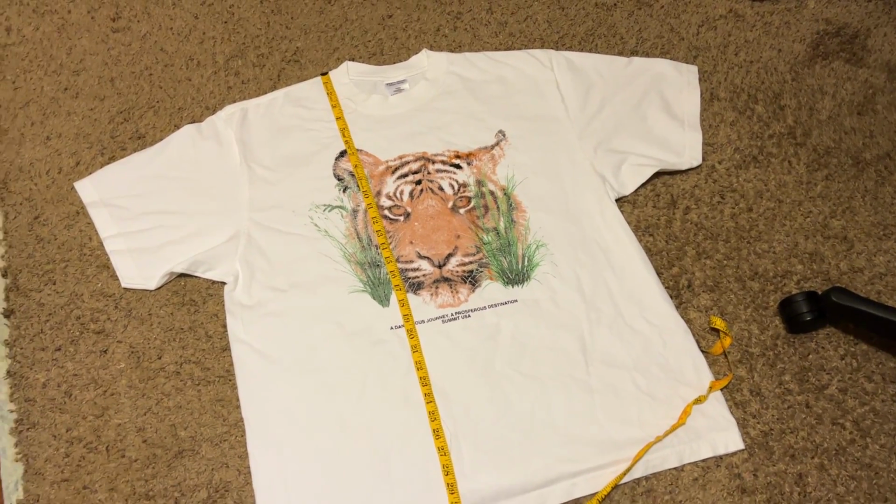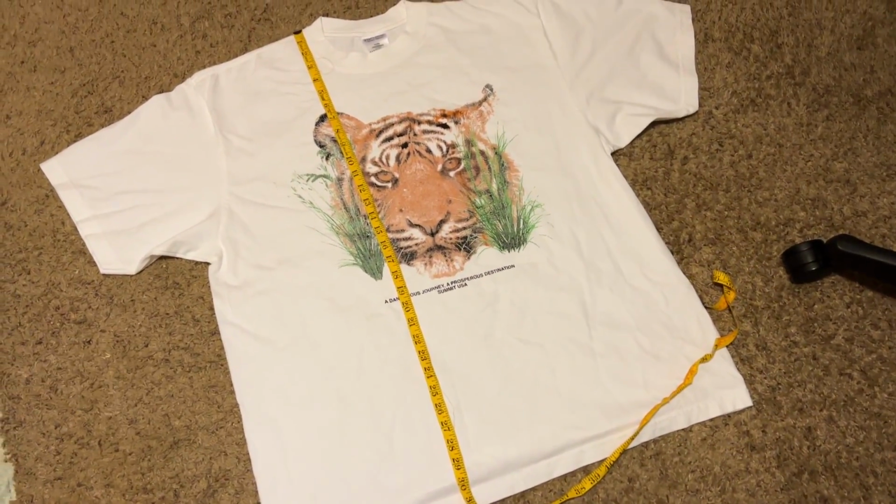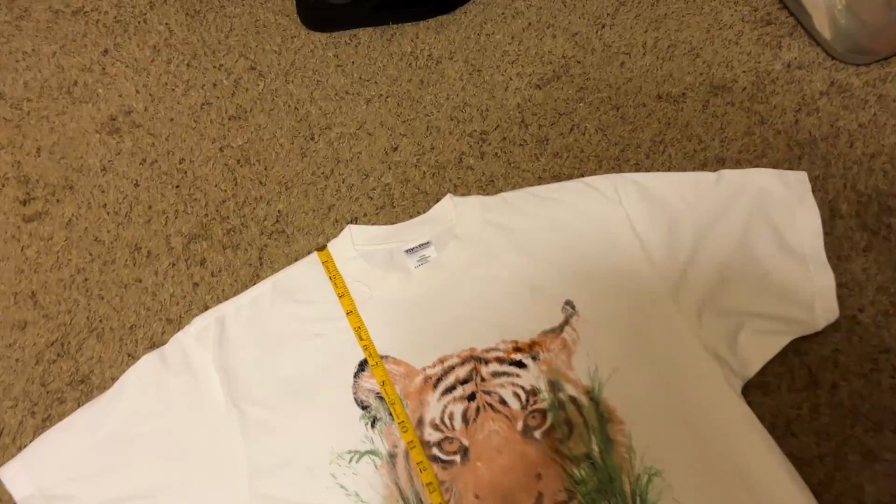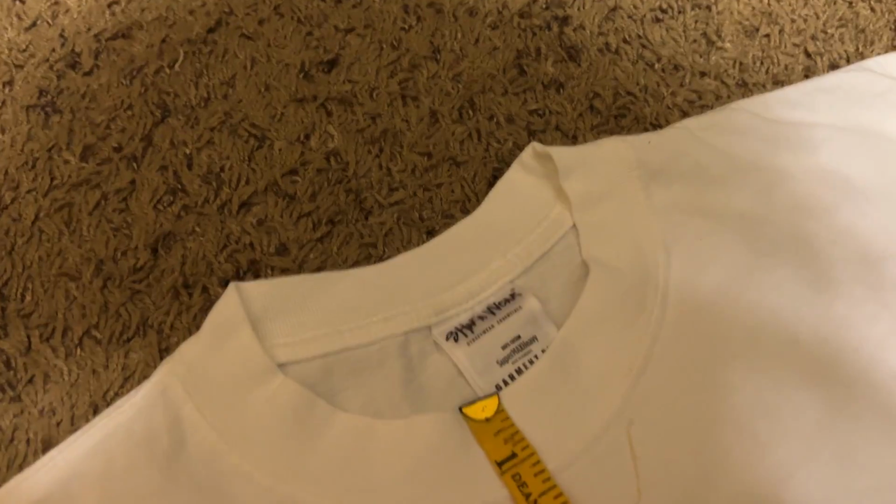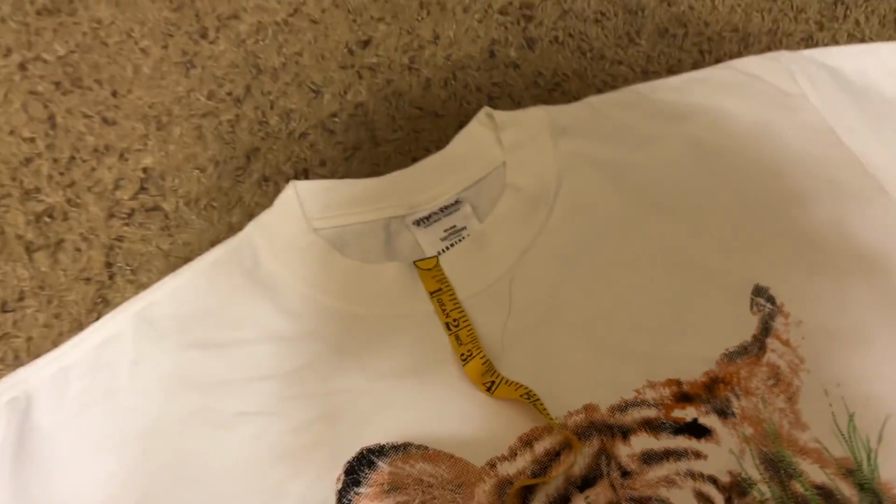You can add that measurement to your tech pack. Let's say I love everything about this shirt except the neckband height, which I personally don't like. It's a little thick for my liking. See, it's about 1.5 inches. I think that's personally a little too thick.